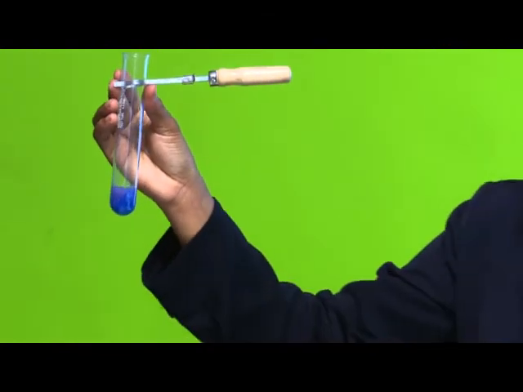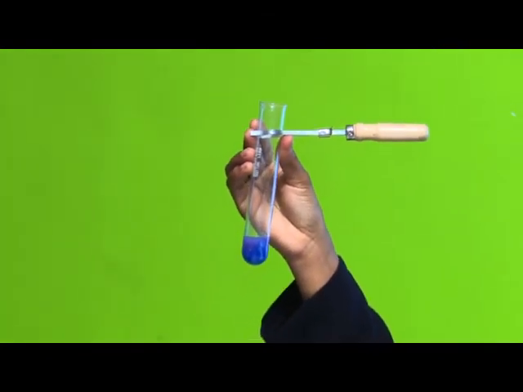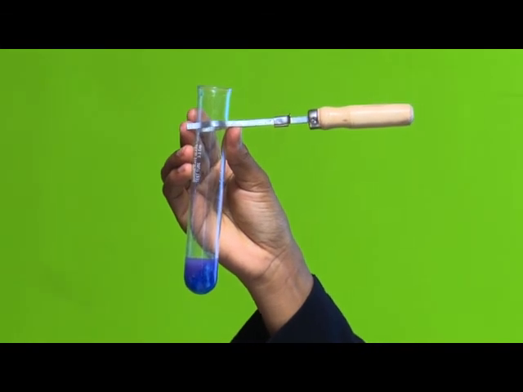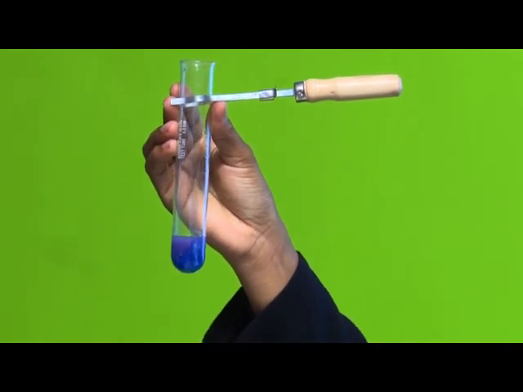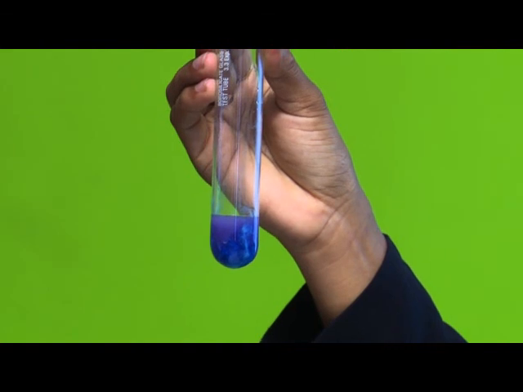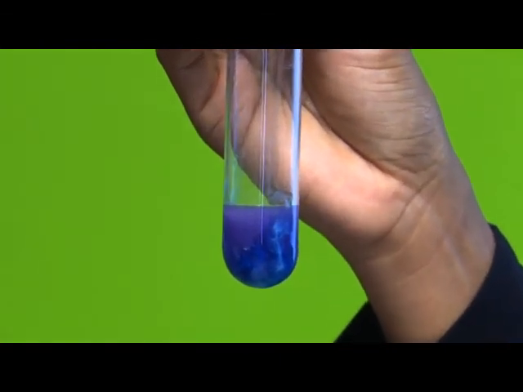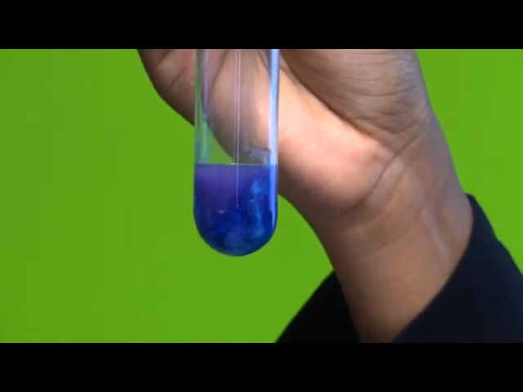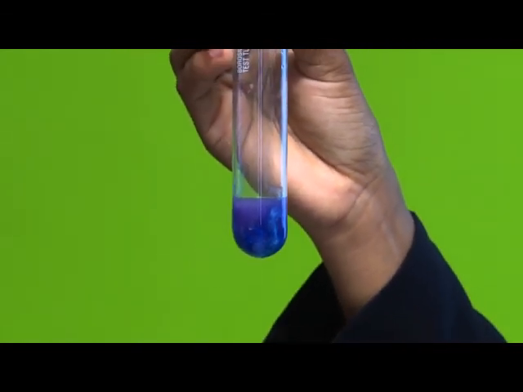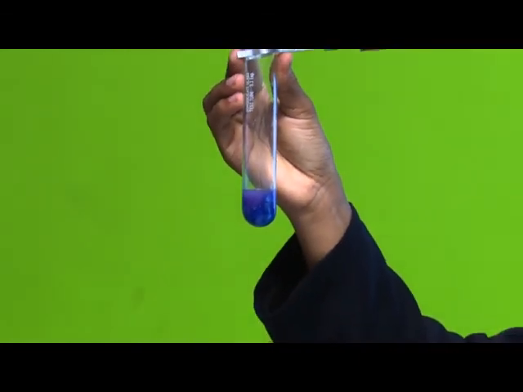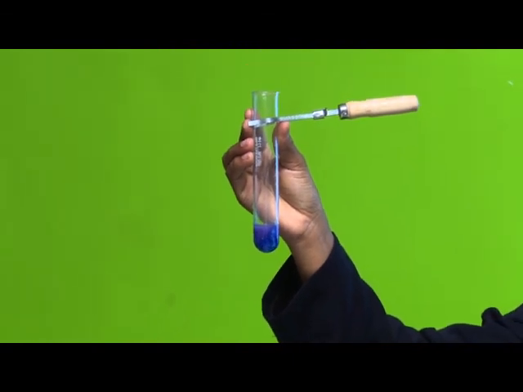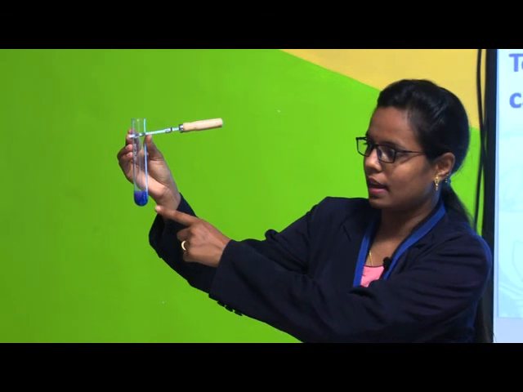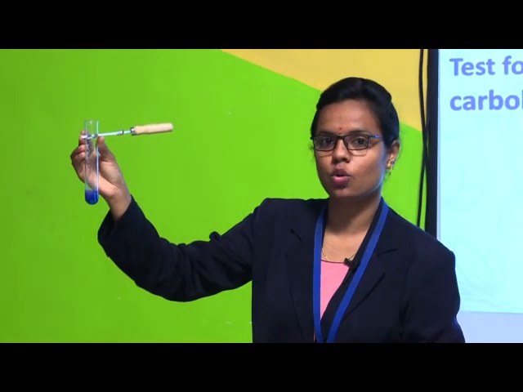Okay students, now you can observe the change in the color. Can you see? Now tell me which color can you see in this test tube? Yes, exactly, it's purple color. We have added sodium hydroxide and copper sulphate solution. Copper sulphate solution was blue in color. When we add these two solutions to milk, it changed its color to purple.